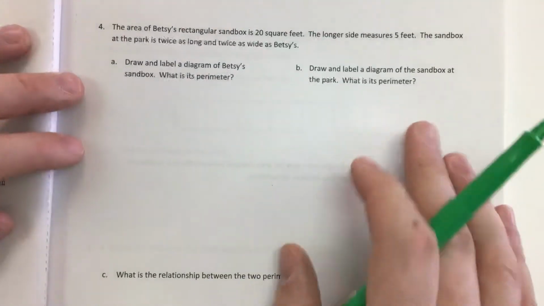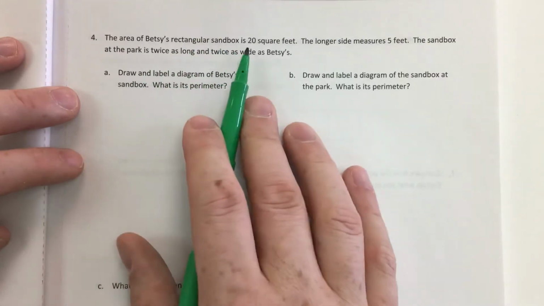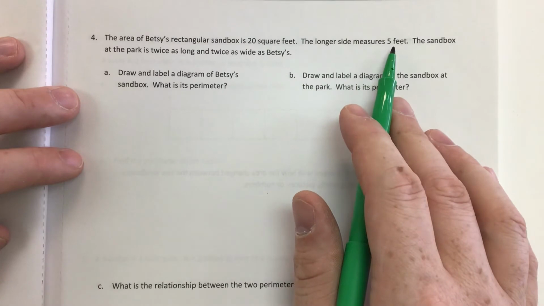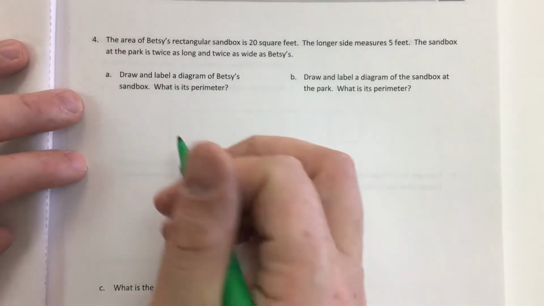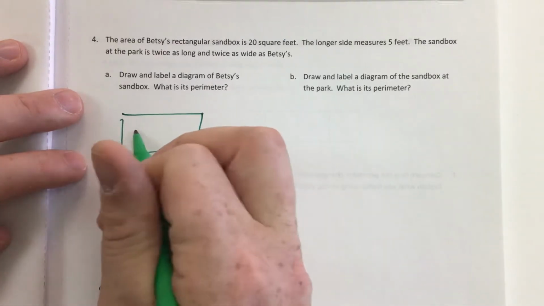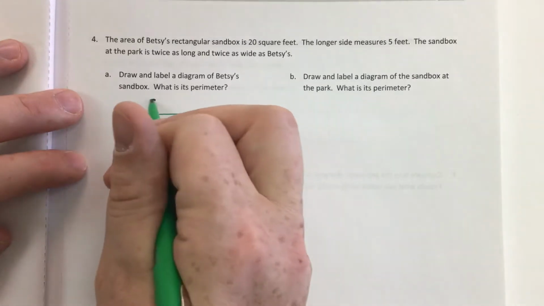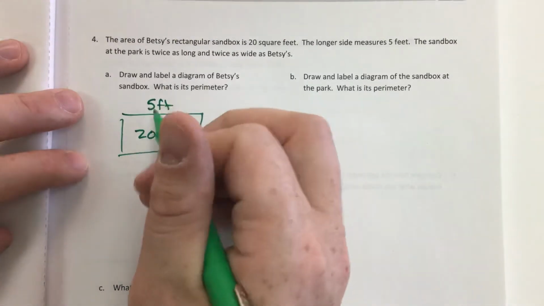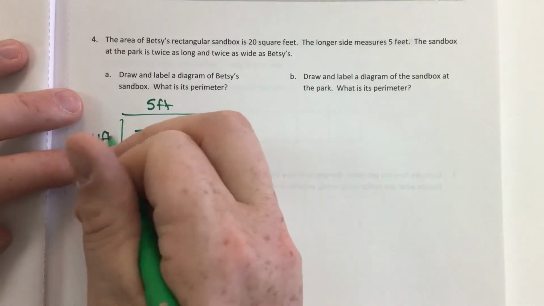Over here, let's look at this one. The area of Betsy's rectangle sandbox is 20 square feet. The longer side measures 5 feet. The sandbox of the park is twice as long and twice as wide as Betsy's. So I have Betsy's sandbox, and this is a big picture for it, but it is 20 square feet with a length of 5 feet. Okay? In order to figure this out, I know what times 5 equals 20, and that would be 4 feet.